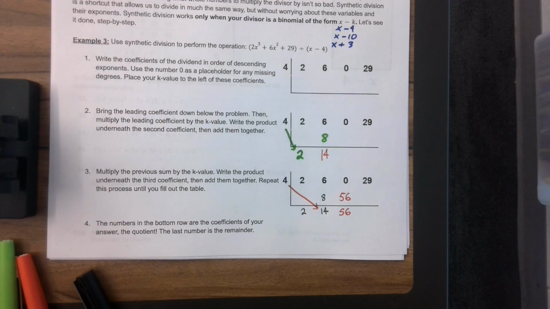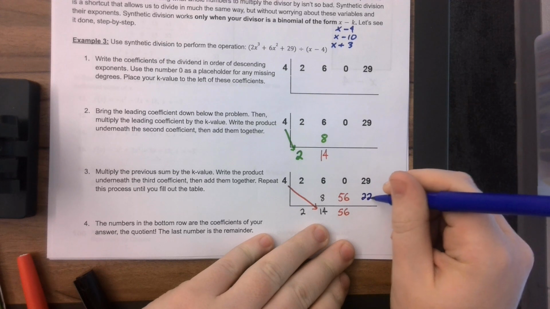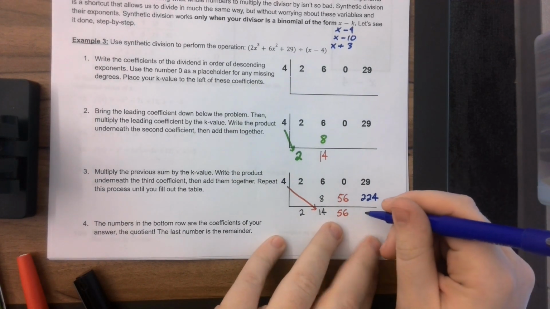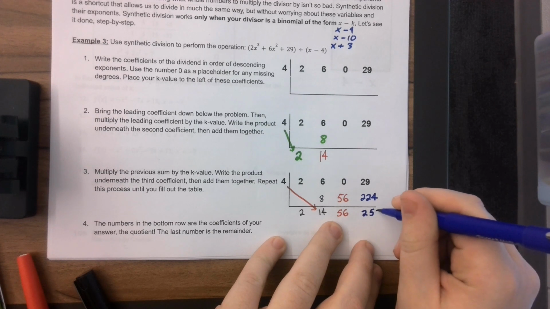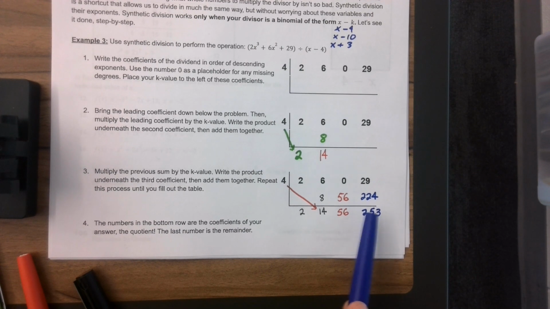And we repeat this process over and over and over again until we end the problem. So now we got to do 4 times 56. 4 times 56 is going to give us 224. Well, 29 plus 224, it's a big number. It's going to give us 253. The key with this is the numbers in the bottom row are the coefficients of your answer, and the last number is your remainder.